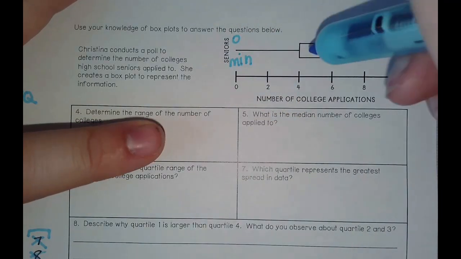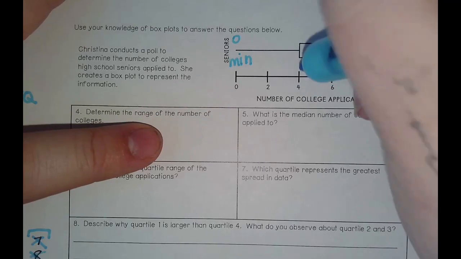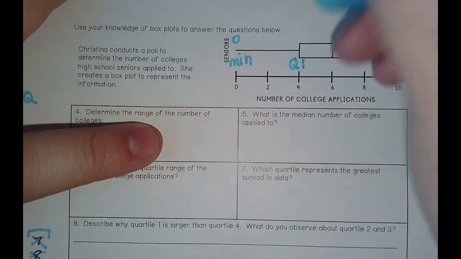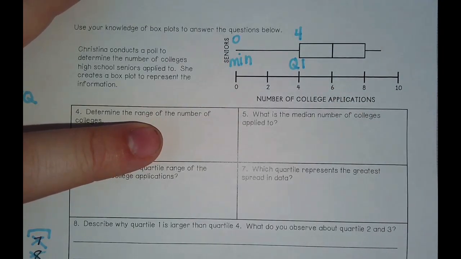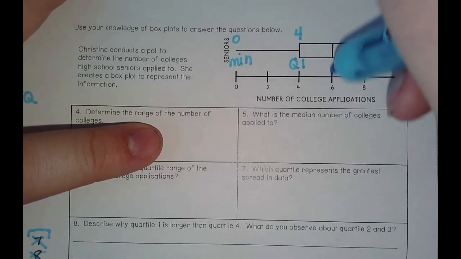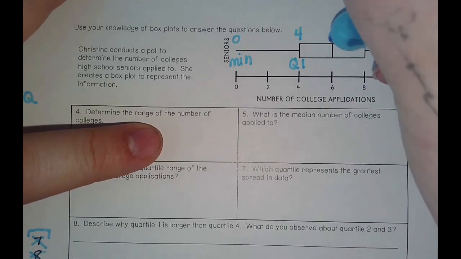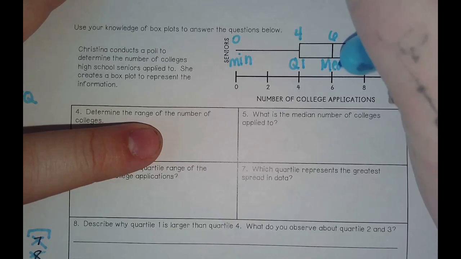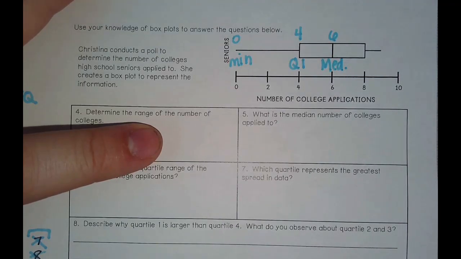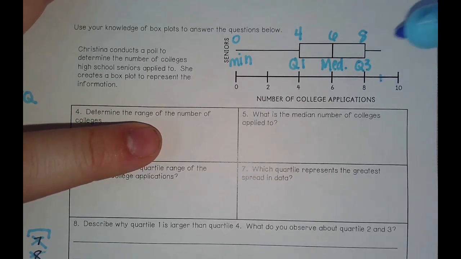Okay, this first line of my box represents quartile 1, which is at 4. This middle line at 6 represents our median, good. This line at 8 represents quartile 3. And then this one looks like it's at 9, and this would be our what? Our maximum, good.